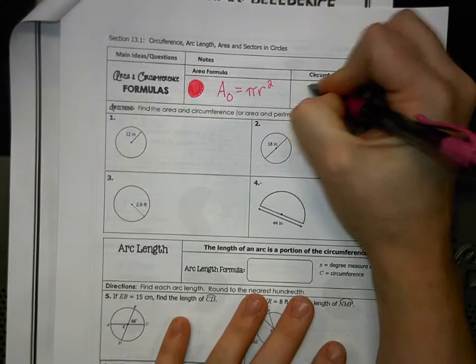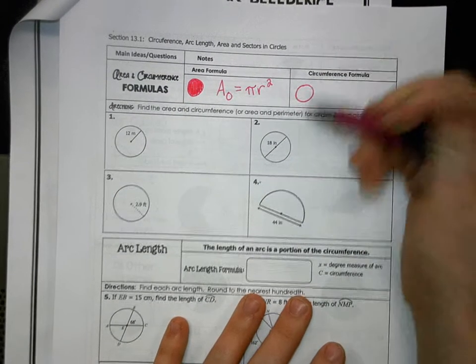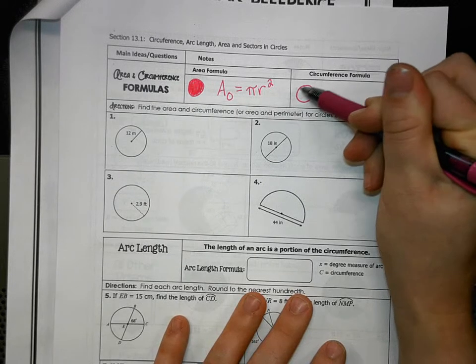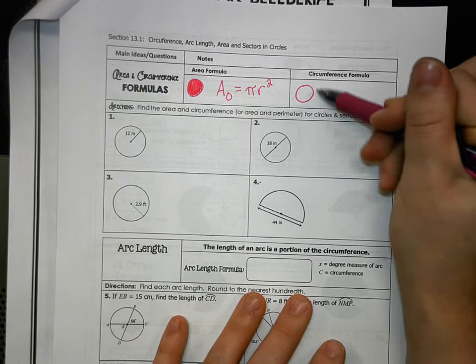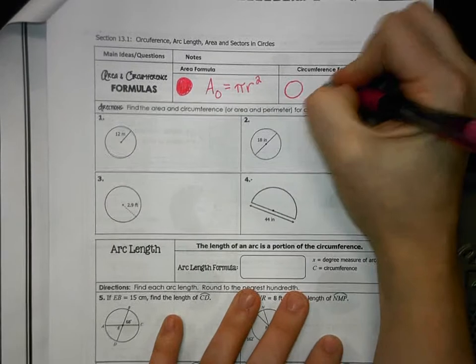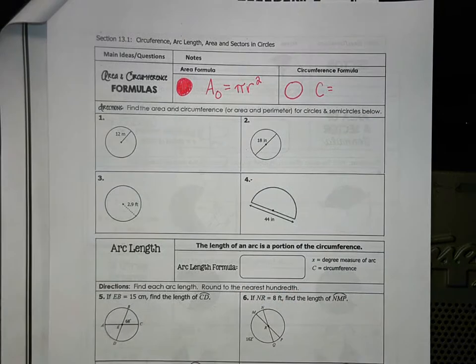The circumference is talking about the outside edge. So if you were to take a string along the edge of that carpet, how long would the string be? We could also say that that's the perimeter of the circle. So for circumference, there are two different formulas that you could use.